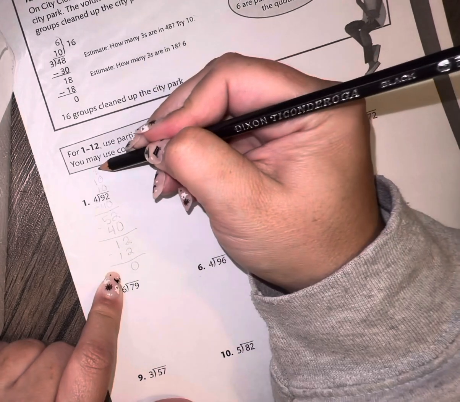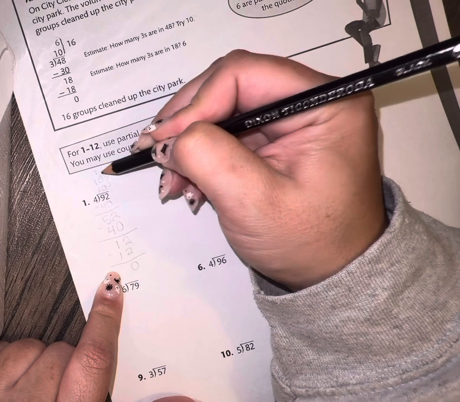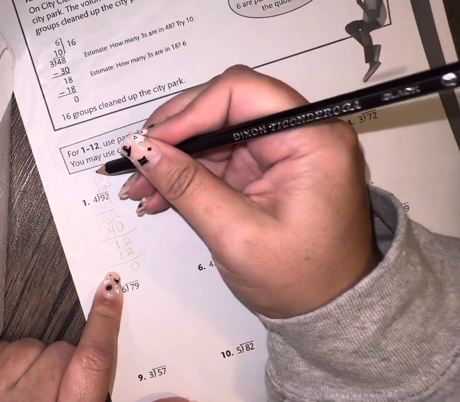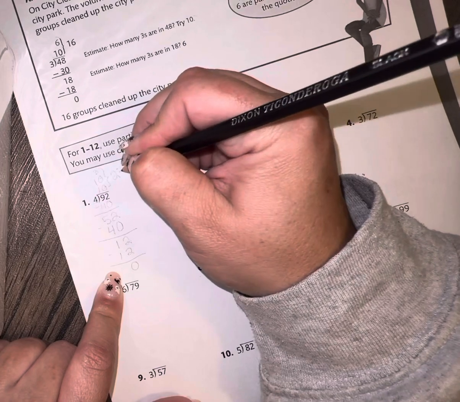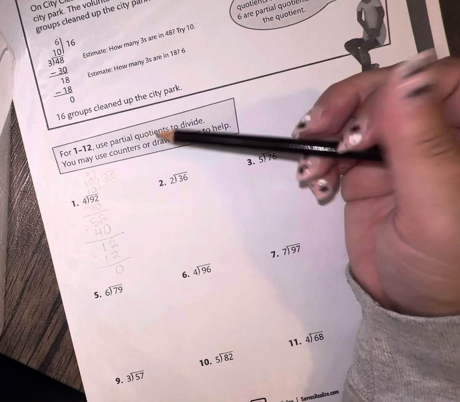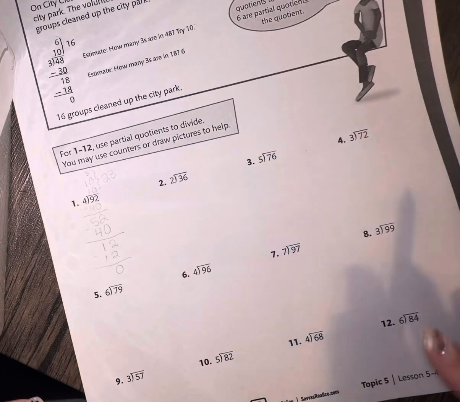So the last thing I need to do is take my partial quotients and add them together. 10 plus 10 is 20. 20 plus 3 would be 23. Okay? It's always good to start with 10 if you're not sure. All right, let's go to the back.